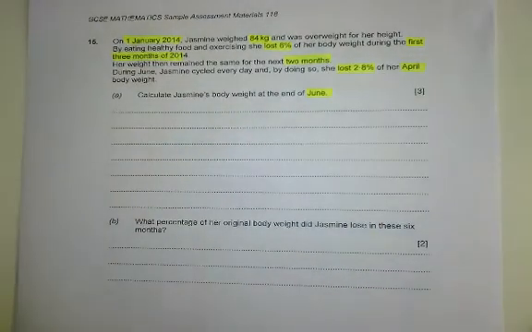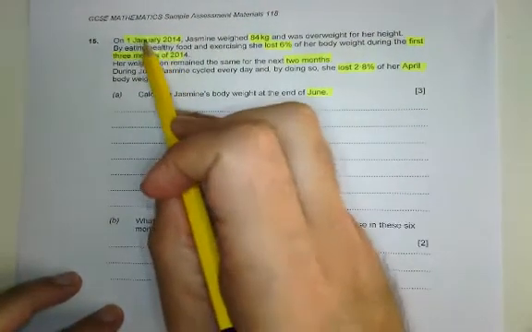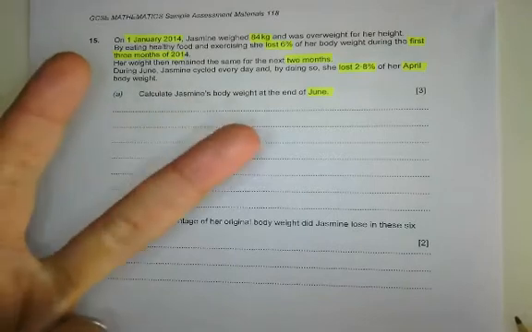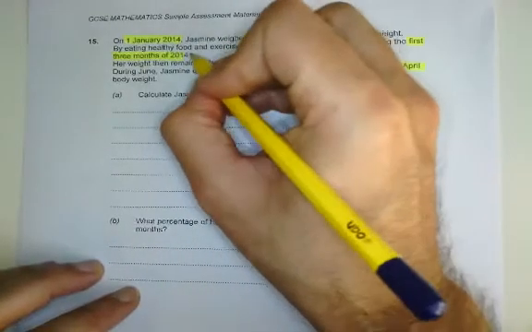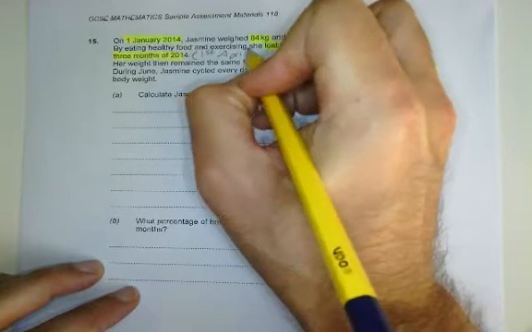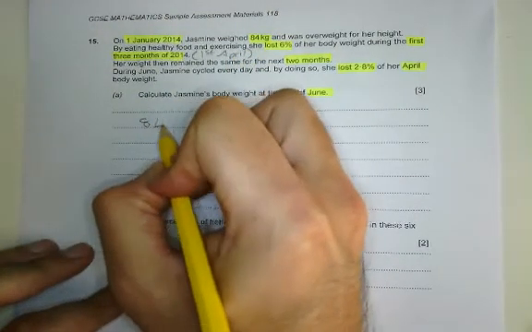Now, the reason this question is a little bit tricky is just because you're having to keep track of what weight she is at certain months. Okay, so during the first 3 months, so after 1st of January, 1st of February, 1st of March, 1st of April. So after the first 3 months, that gets us to the 1st of April. So we're starting off with 84 kilograms.